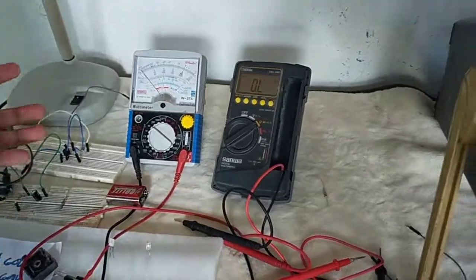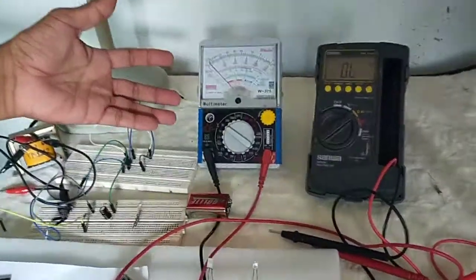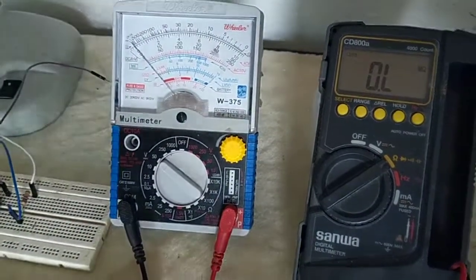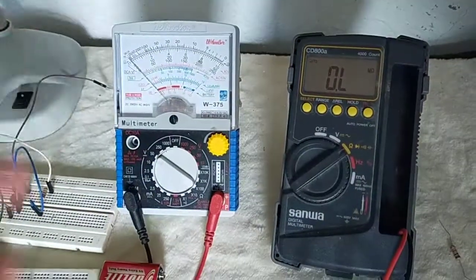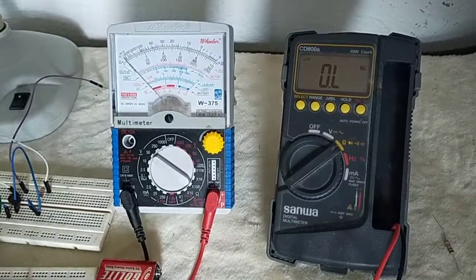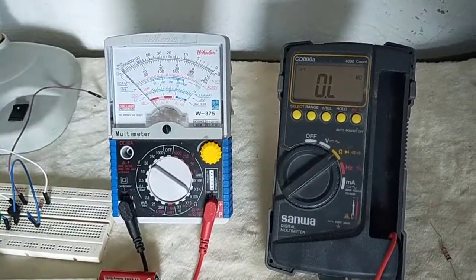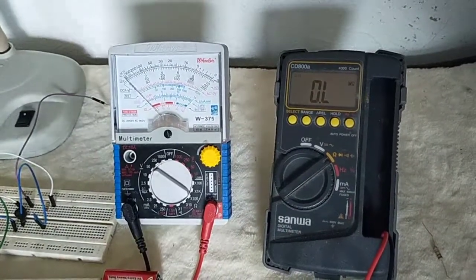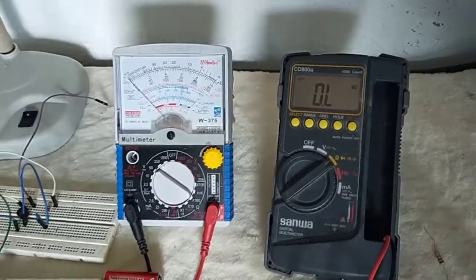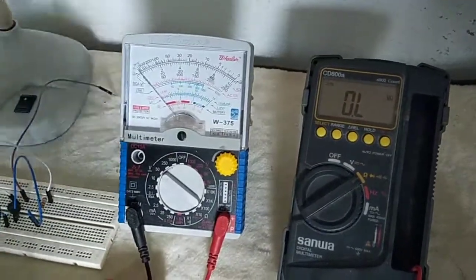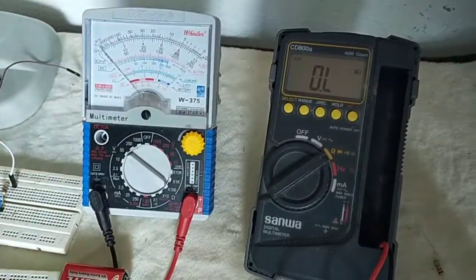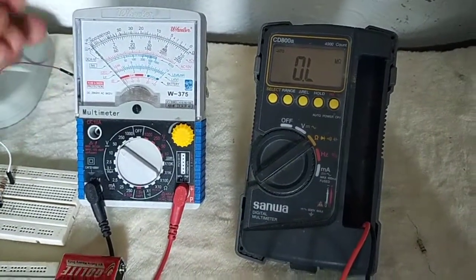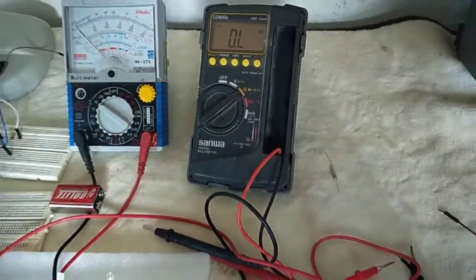Okay. However, the analog multimeter prevails sometimes for some instances because it is very applicable when you are checking defective components and finding the electrodes of these semiconductor devices such as diode, transistor, diac, triac, quadrac. So when we are using digital, it is very confusing. So it is very easy and there is a quick response of this analog.